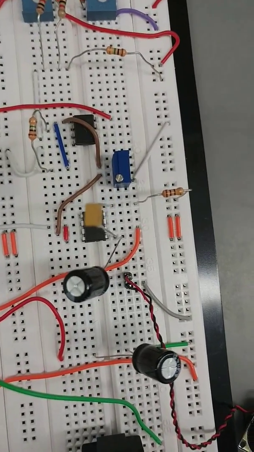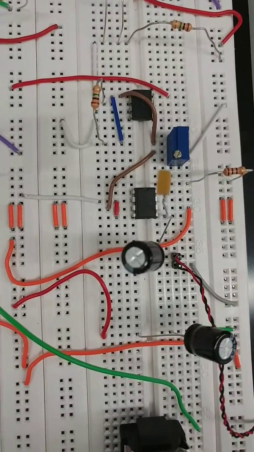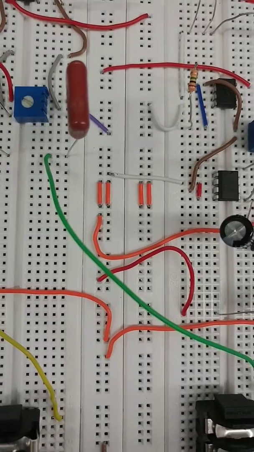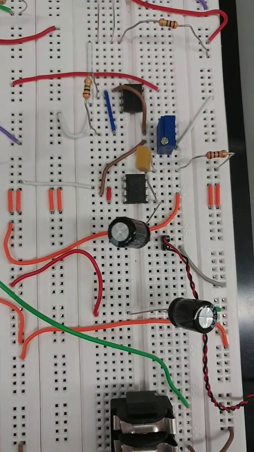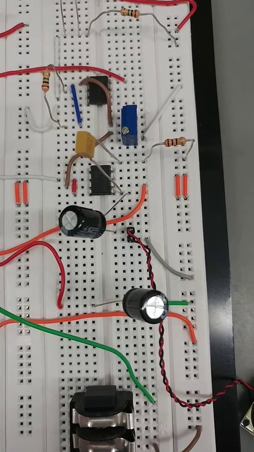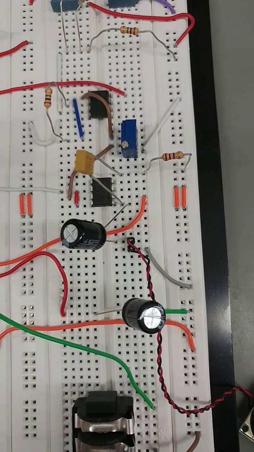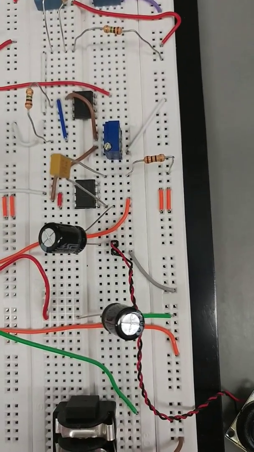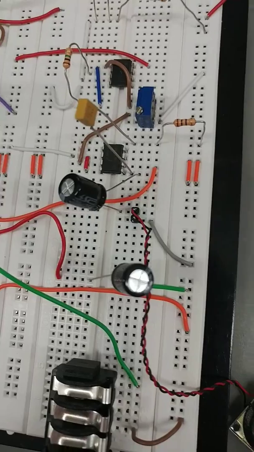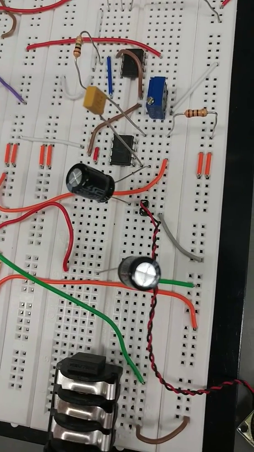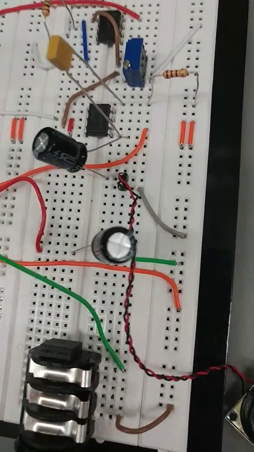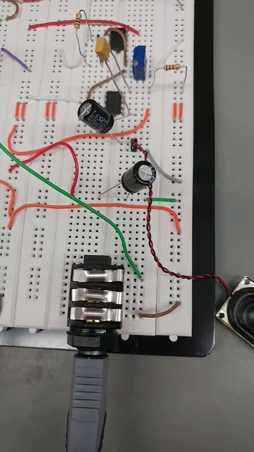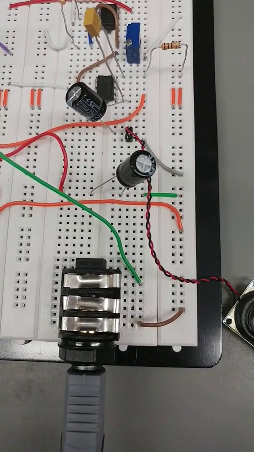We have the 10K pot right there, which is going into the input. 2 and 4 have been jumped together, which is then going to ground. The input is at pin 3, and then over here, pin 5, you have the 0.1 microfarad, since we do not have a 0.05 microfarad, then to a 10 ohm resistor to ground. And then a 220 microfarad instead of a 250 microfarad is being branched over here, and then that is the speaker wire to our little 8 ohm speaker that we're using.